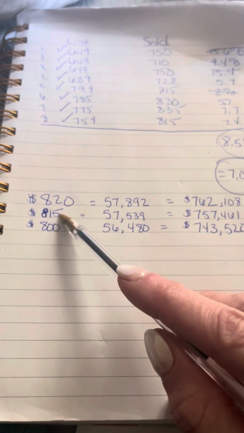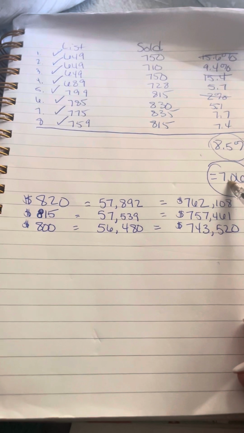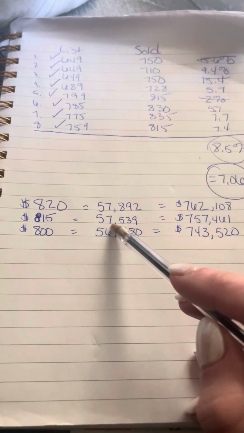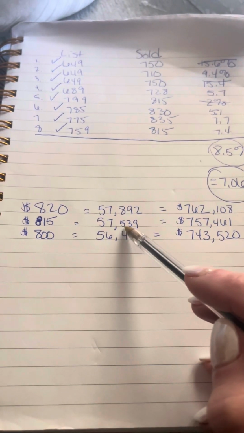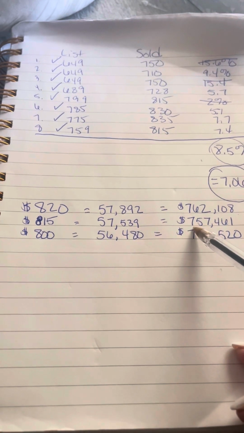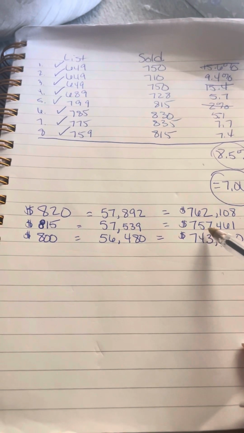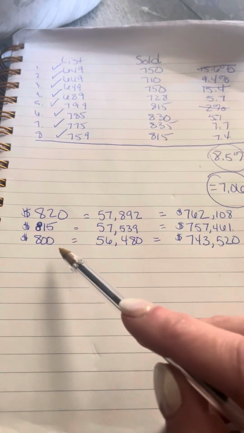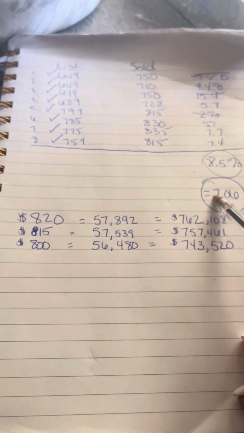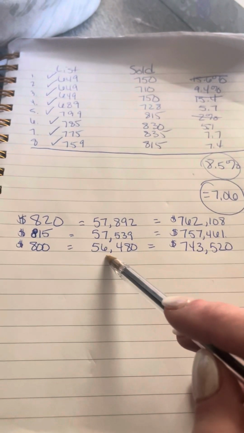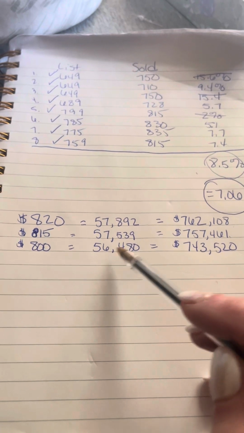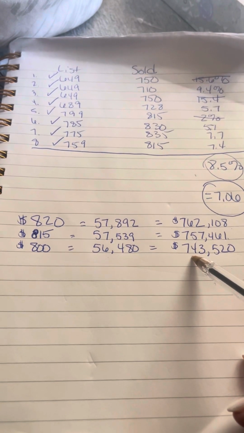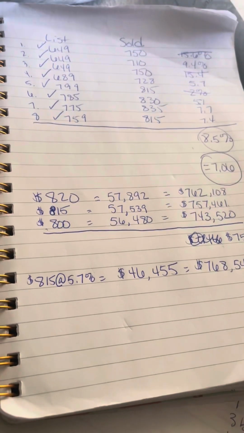If you wanted to get 815 and apply 7.06% to that, that's $57,539, and that means the listing price would be $757,461. If you wanted to get 800, apply 7.06% to 800. You get $56,480. So the list price is $743,520.